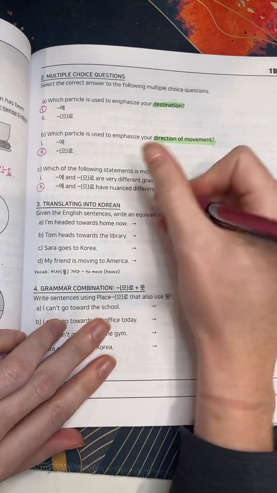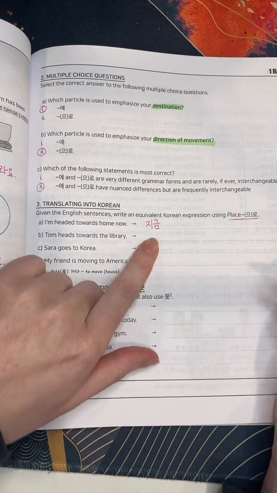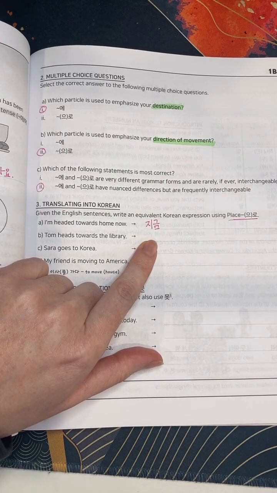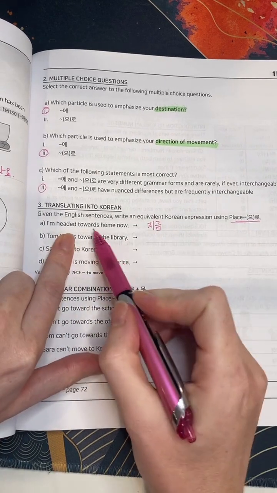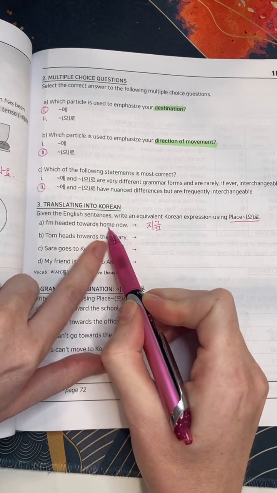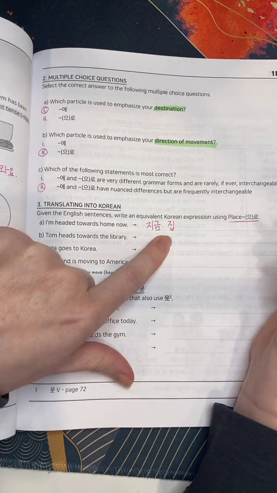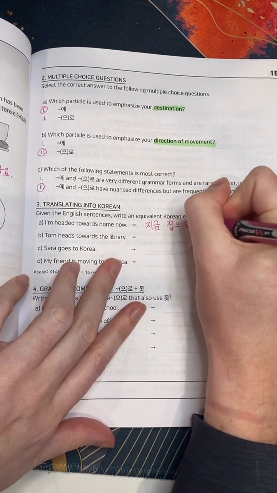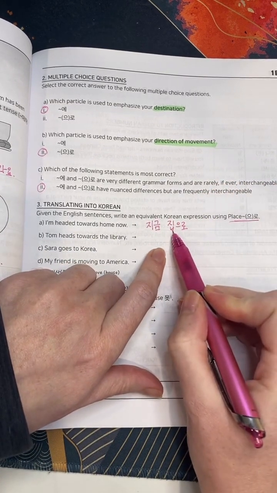So let's start with the now. So now in Korean is 지금. And you could add an 은 particle if you want. 지금은, it's not necessarily required, but you could if you like. 지금. And then towards home. Home in Korean is 집. And then towards is our 으로 particle. 집으로, and we're using 으로 because it ends on a consonant.